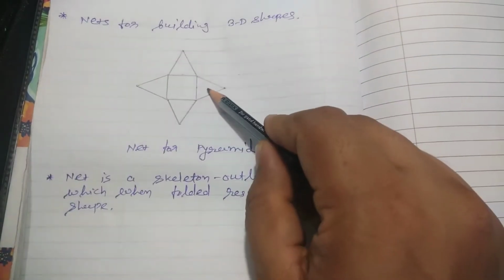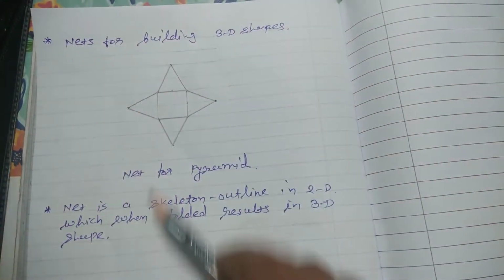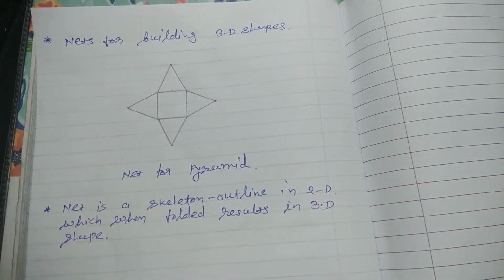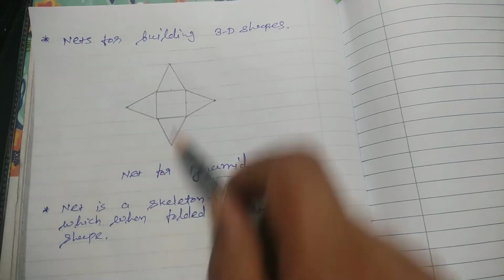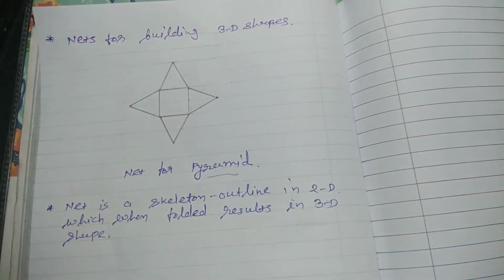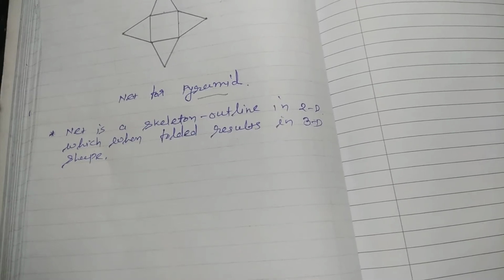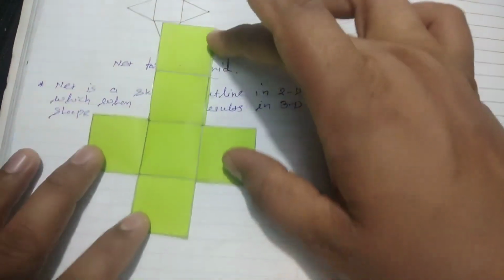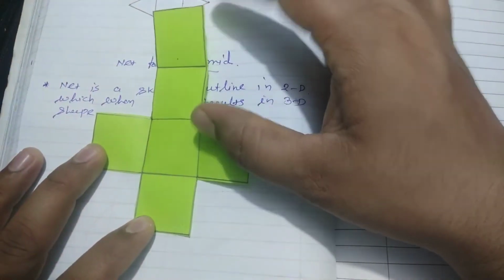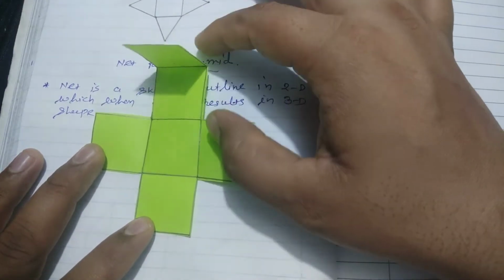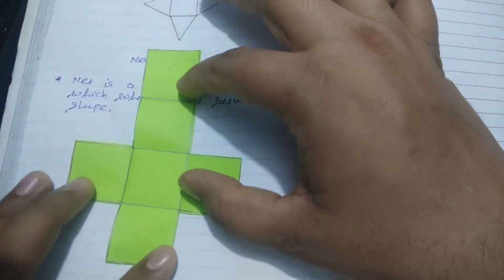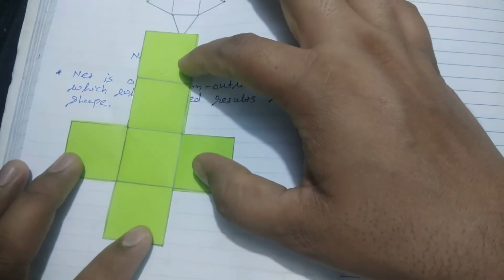Here, this 2-dimensional skeleton outline is for a 3-dimensional shape which is called a pyramid, and this is called a net of a pyramid. The net of the paper cube which I am showing you is this one. When I fold from these lines this way, I get a cube.